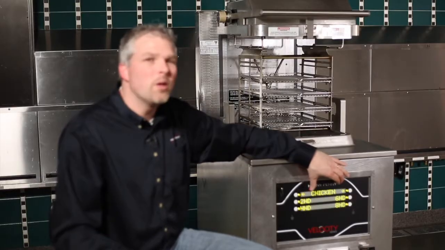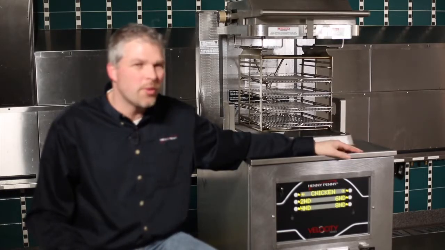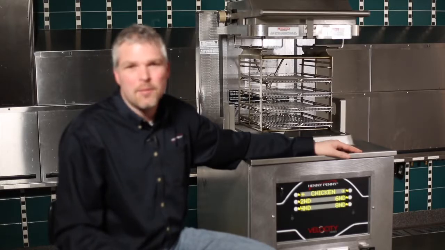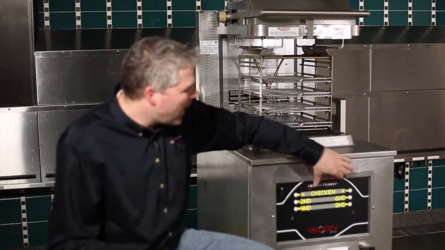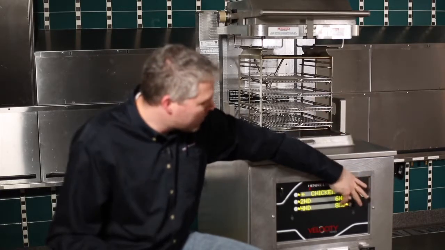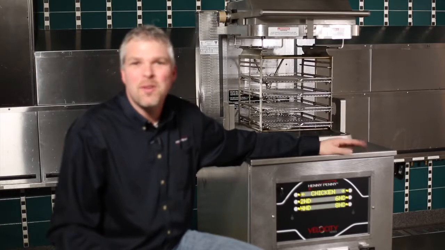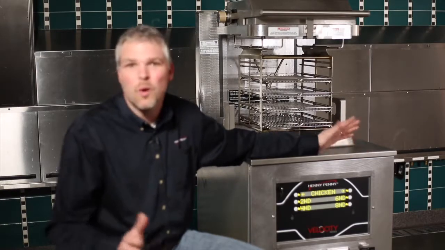So this fryer can hold up to 20 different menus. That's a lot of menus. Most customers aren't going to use that. They might use something like 5. And if they use 5, now you know how to set up menus, you know how to dedicate products to these menus, and you should be all set to go and ready to program your Velocity for whoever wants to use it.